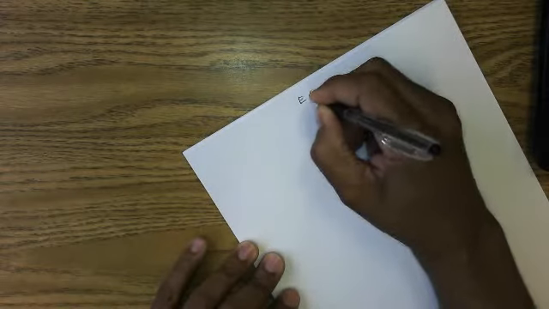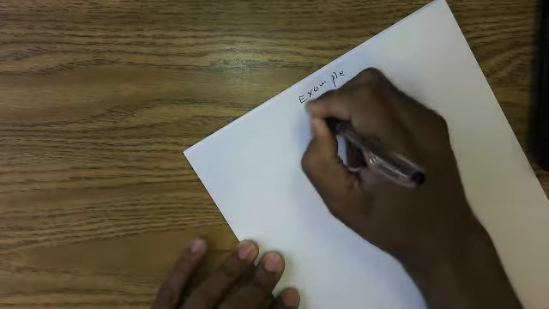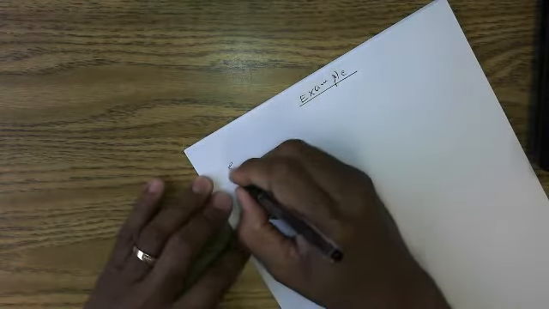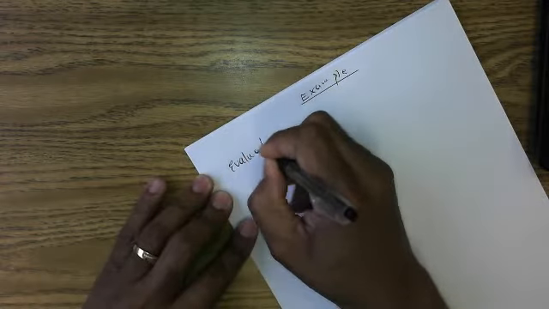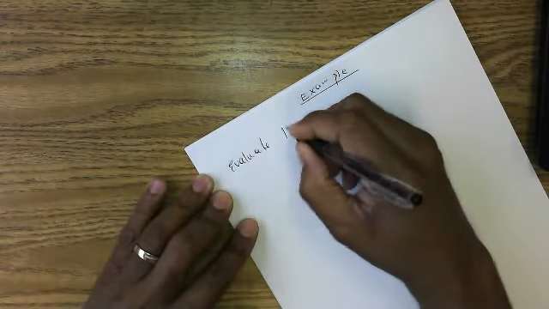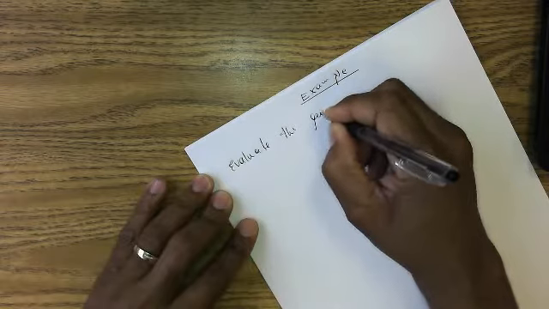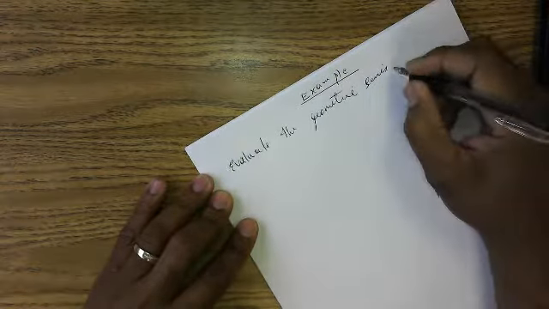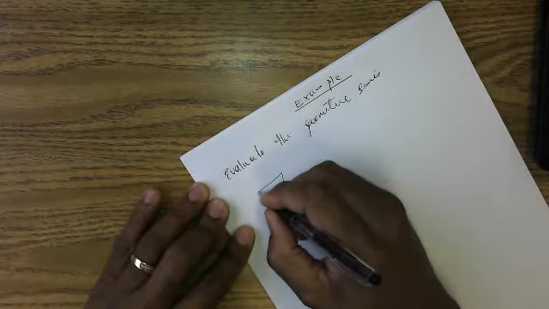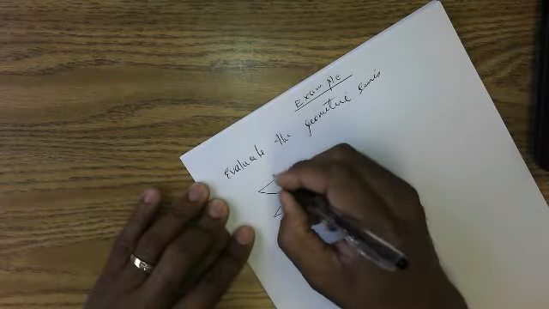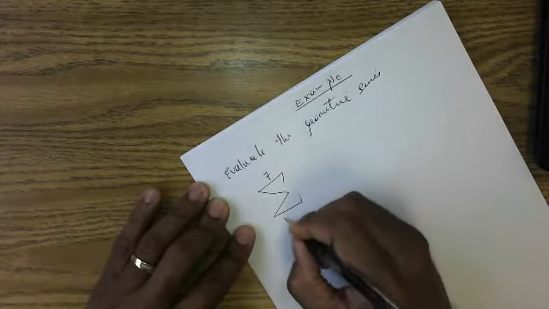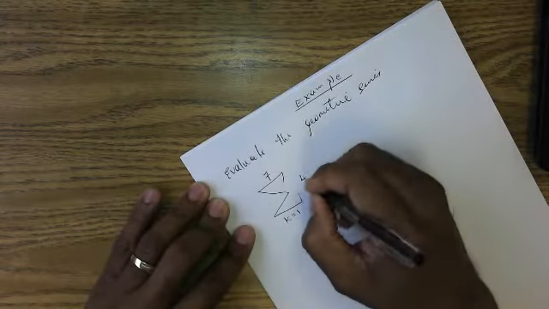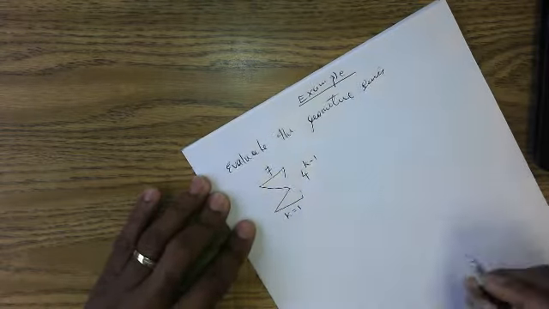Example 2 is asking us to evaluate the geometric series, and now we are using sigma notation, k equals 1 to 7, 4 to the k minus 1.